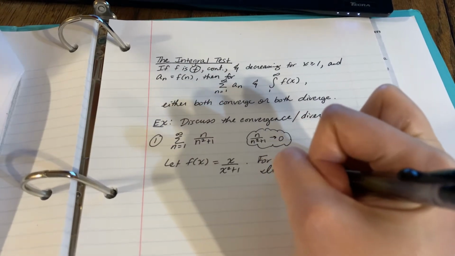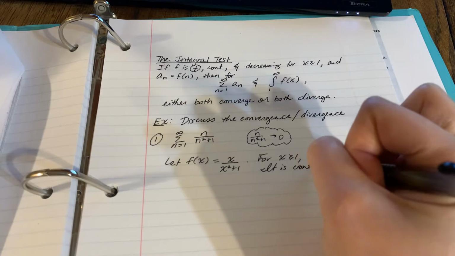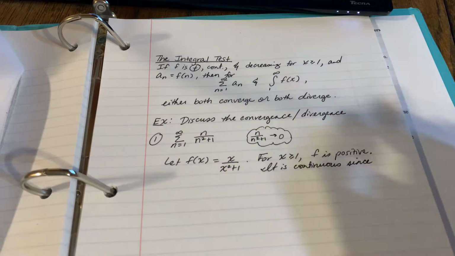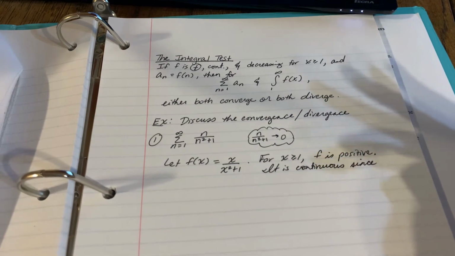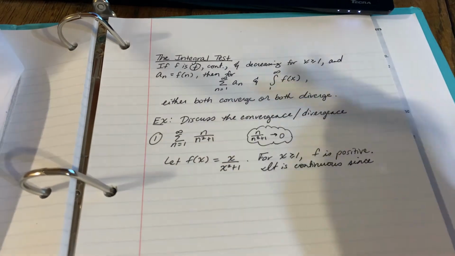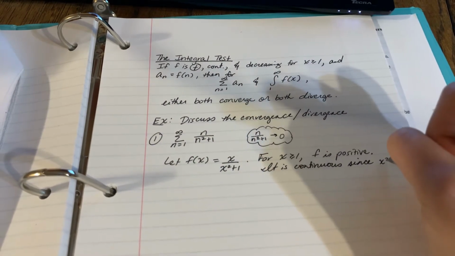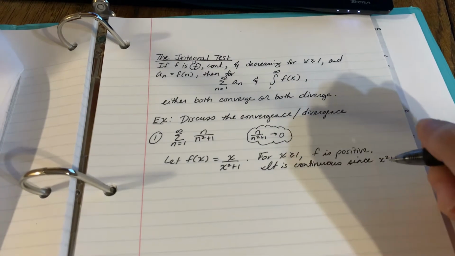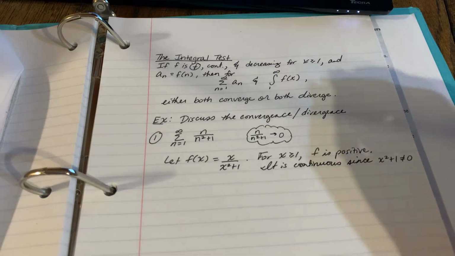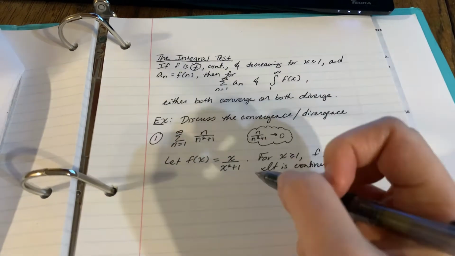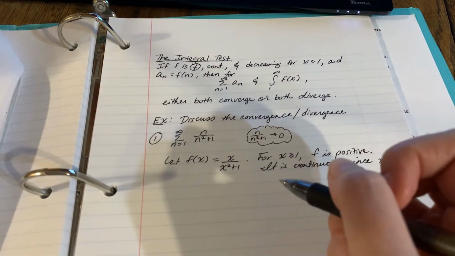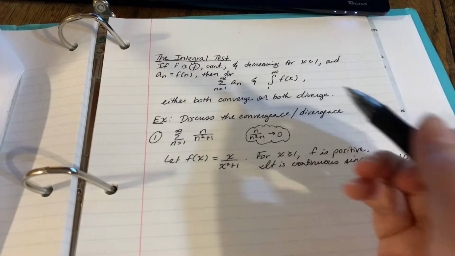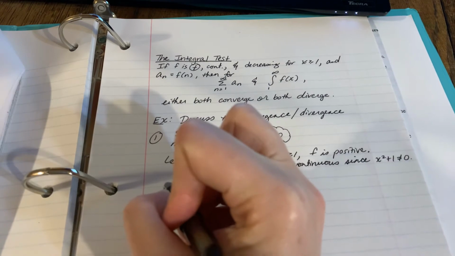It is continuous since, remember your domain rules, it's just fractions, logarithms, and even roots, and the denominator can't ever be 0. And then we just need to show that it is decreasing. Well, that's actually the nth term test.